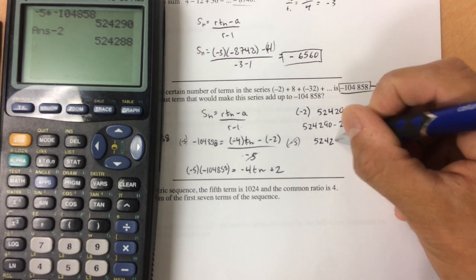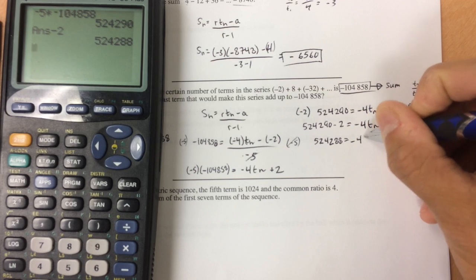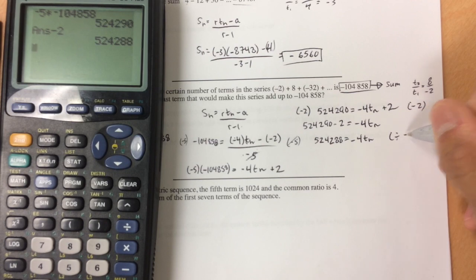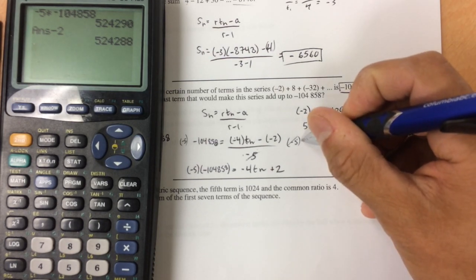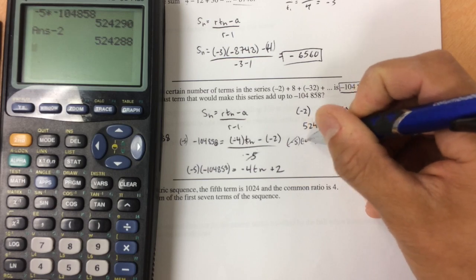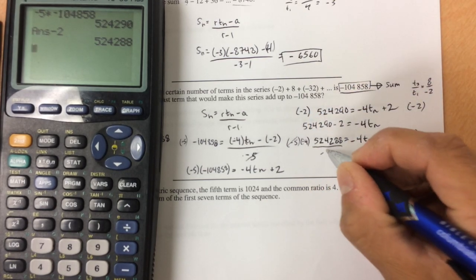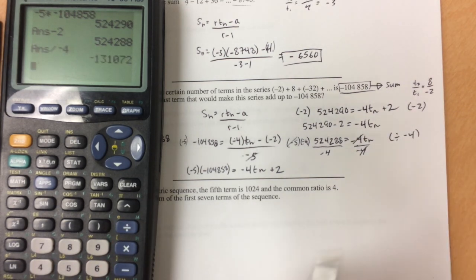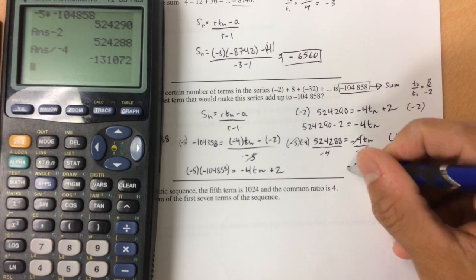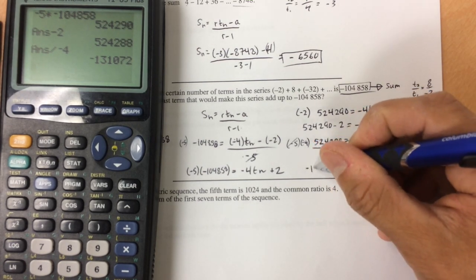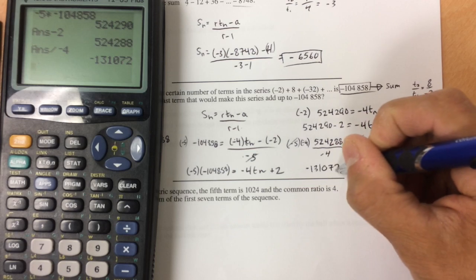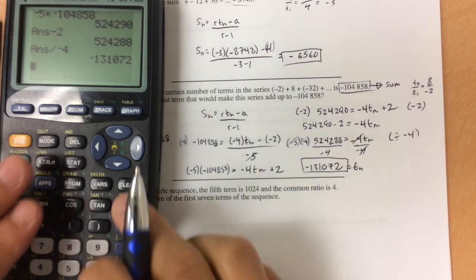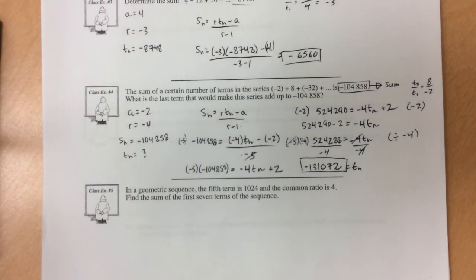Now to isolate that Tn, I need to divide both sides by negative 4. So divide that by negative 4, and divide that by negative 4. Those will cancel out. And Tn is equal to negative 131,072. So that's the last term of this series.